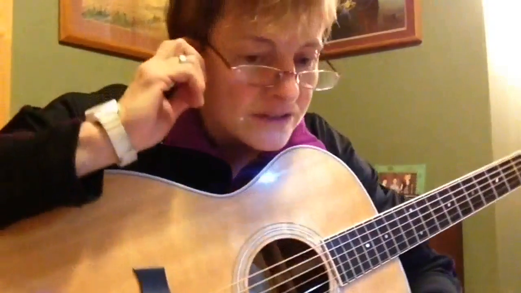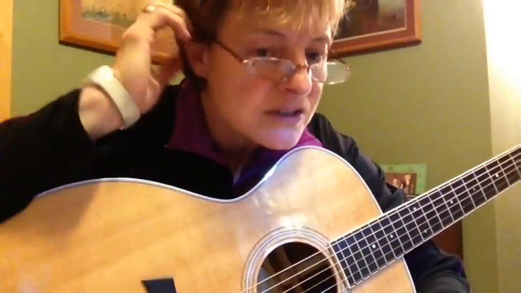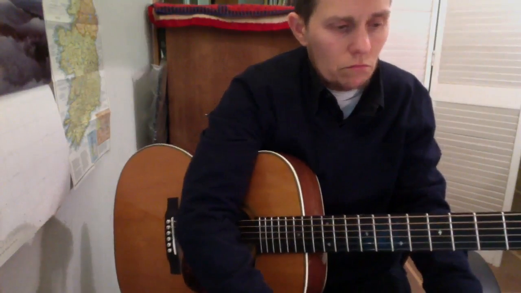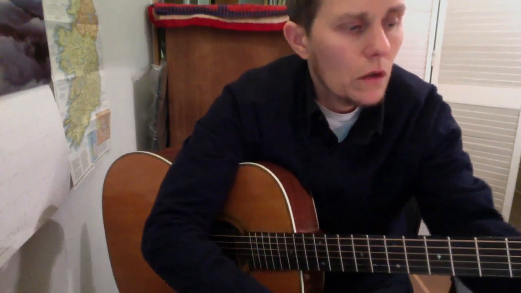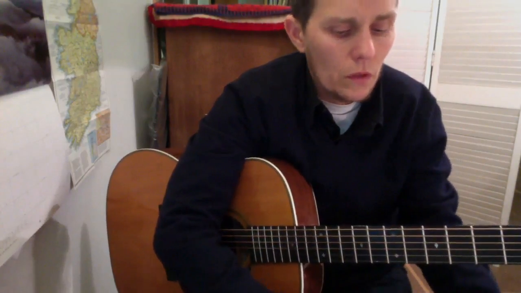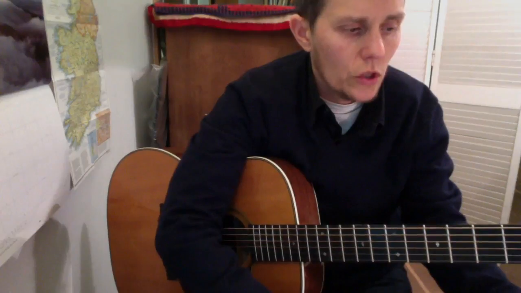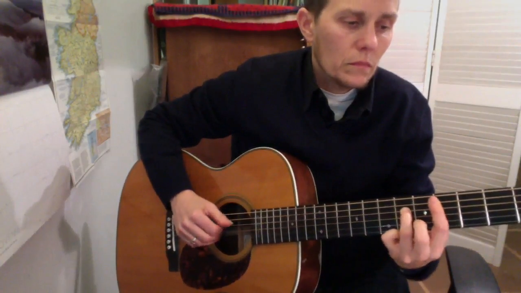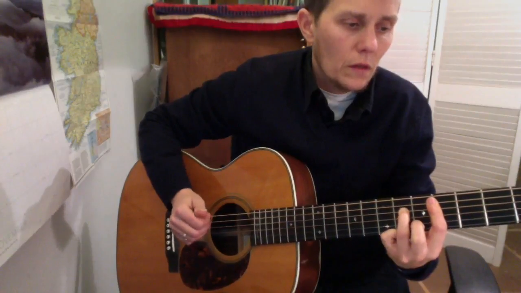This is the first measure of the bridge. My photocopy is a little dark there. Oh, yeah, it's just C sharp minor 7.